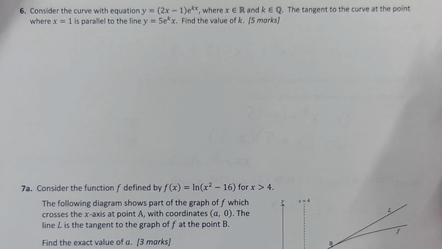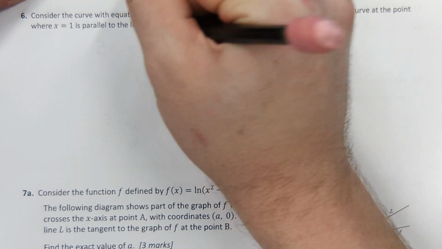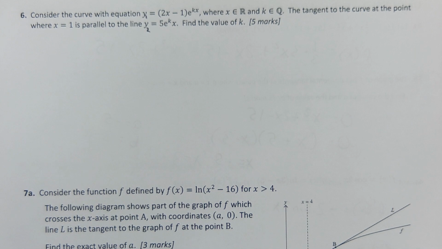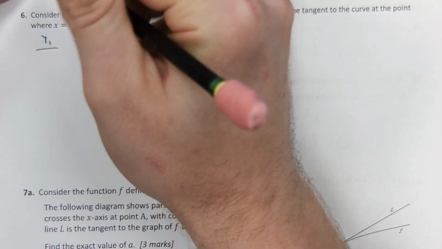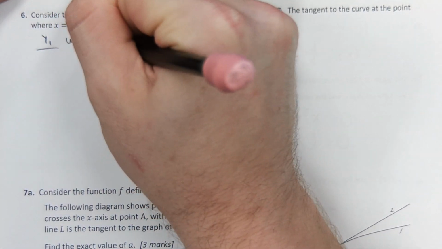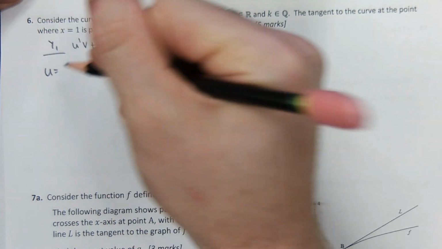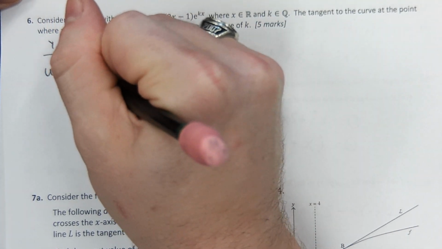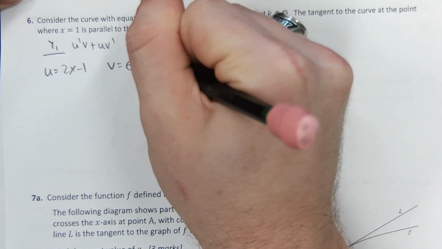I was a little peeved that they did it like this, so on my paper I called it y1, y2, just so I could delineate them for myself. And I said, okay, for y1, I'm working with a product rule where u is 2x minus 1 and v is e to the kx.